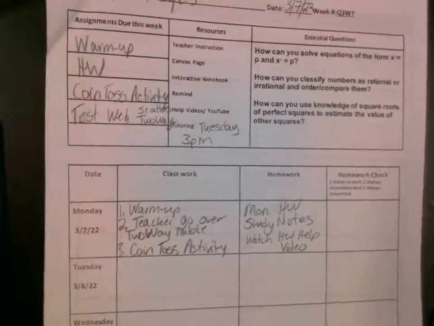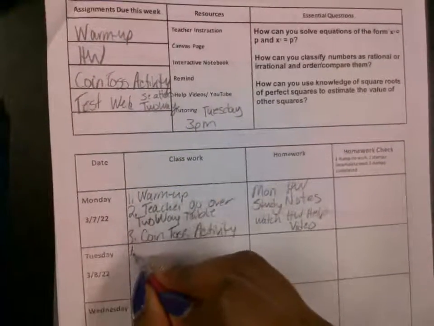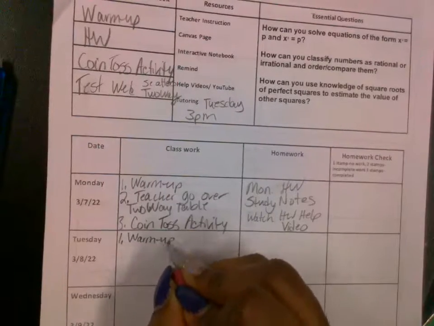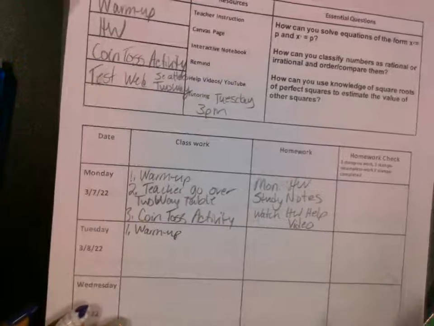All right, so today is Tuesday the 8th. We did go over the homework. We're going to go over the warm up. We didn't get a chance to do the warm up, so we'll do that together. Then we have our study guide that we need to do today.